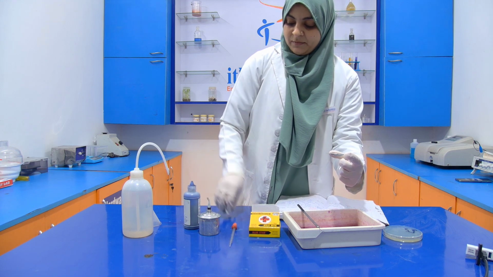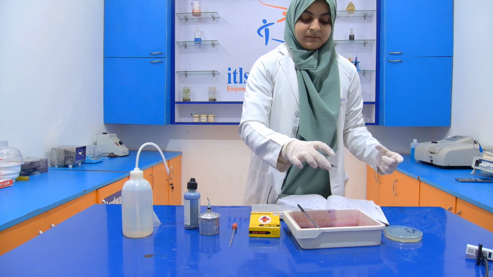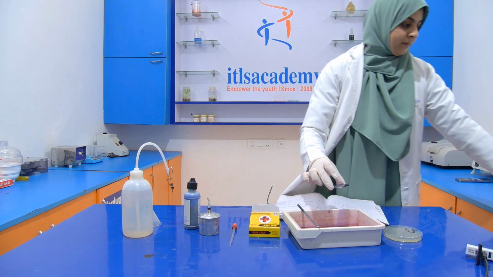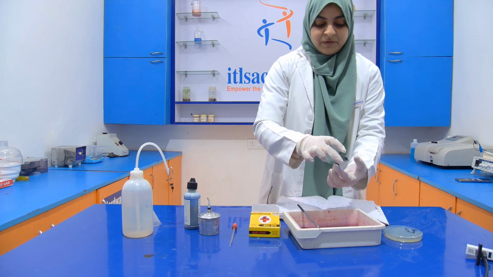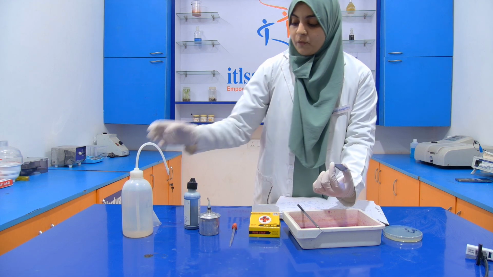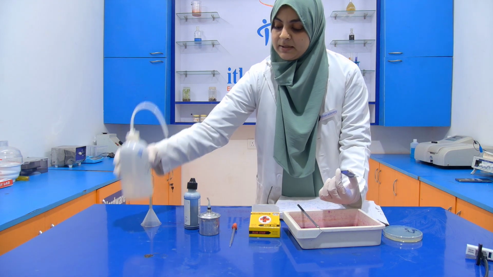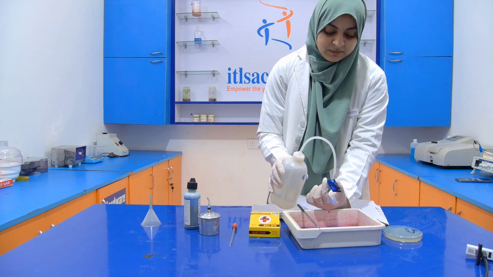Now wait for 5 minutes. After 5 minutes, we have to wash off this methylene blue with distilled water.